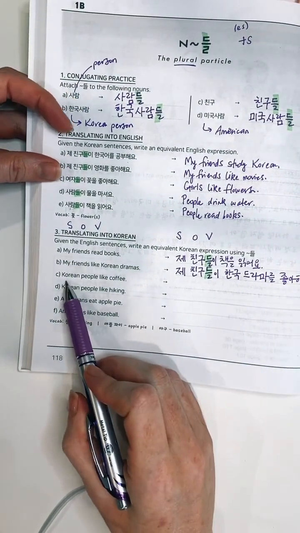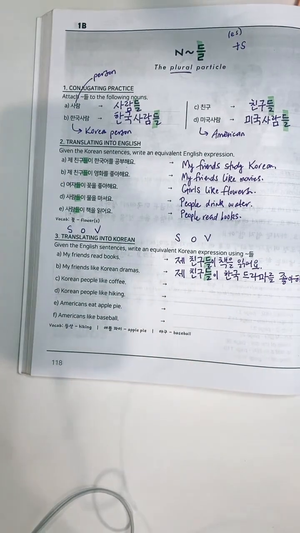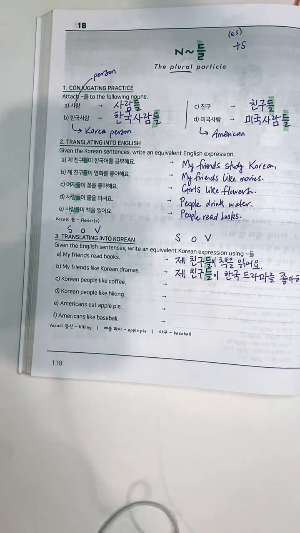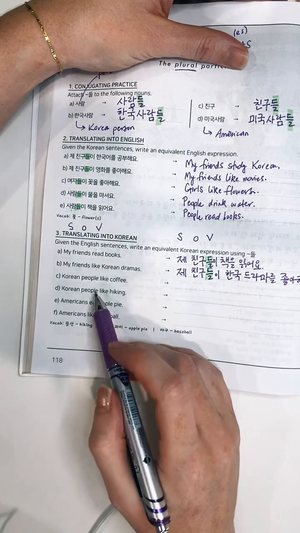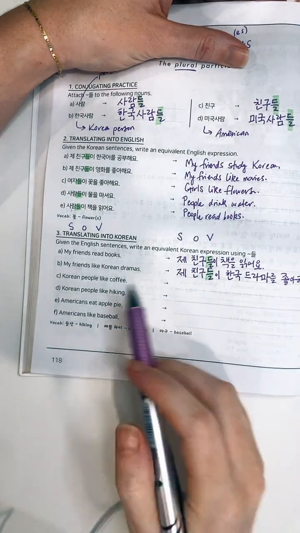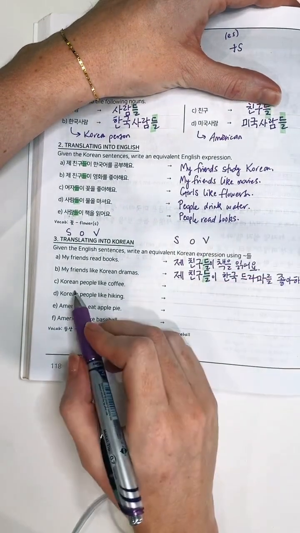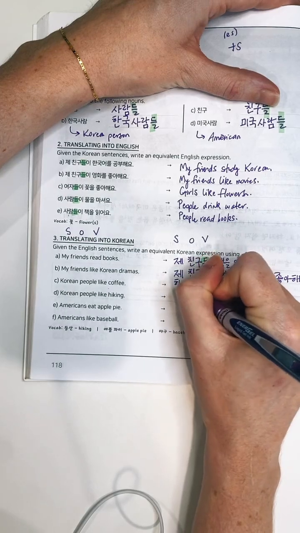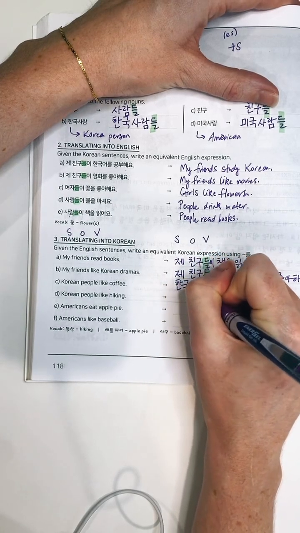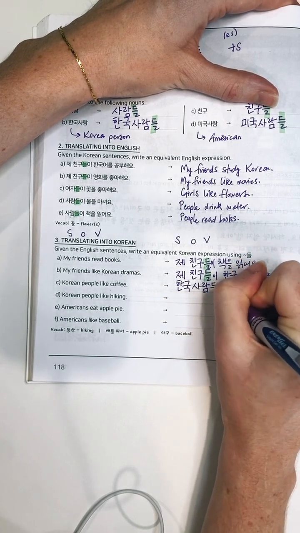All right, C. Korean people like coffee. This is very true. If you go to Korea, you will see coffee shops absolutely everywhere, on every corner. Korean people love coffee. And actually, who doesn't love coffee, honestly? So Korean people love coffee, or like coffee. Korean people is 한국 사람들이.